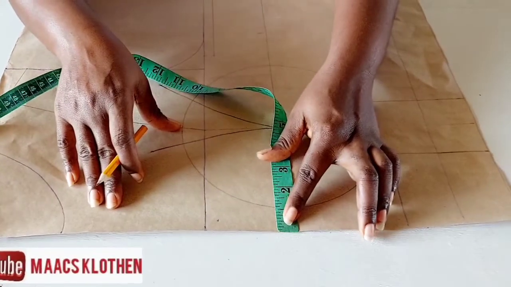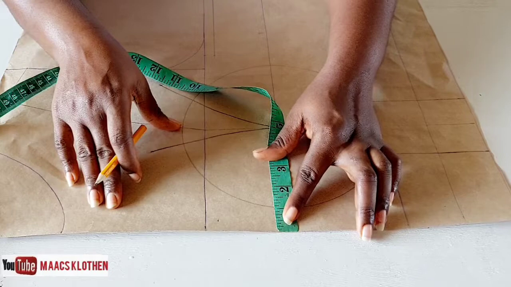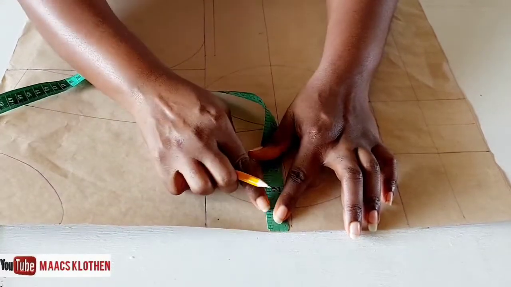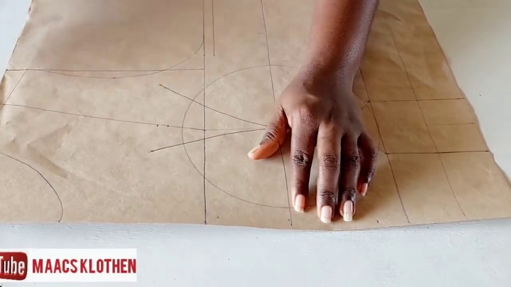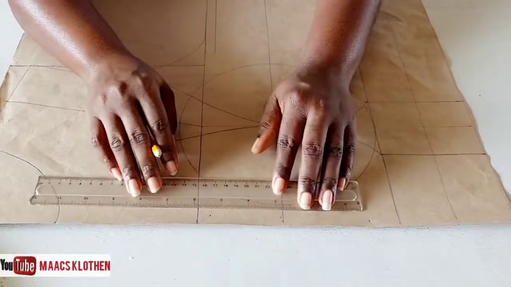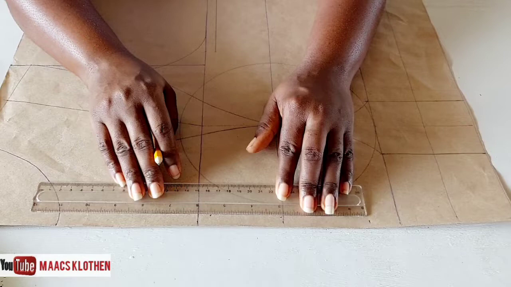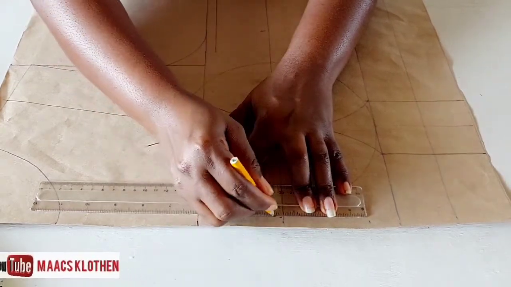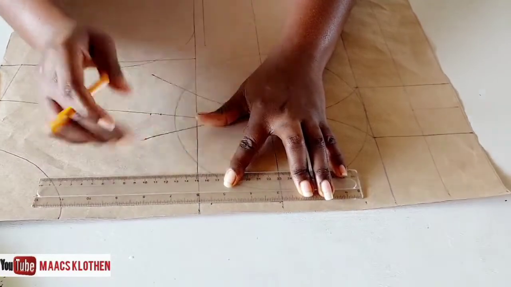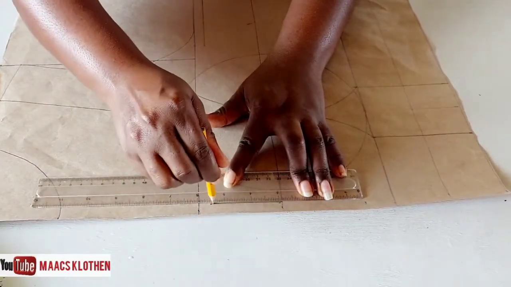I'll come to the bust line here and also measure the same ½ inch, so the same ½ inch also here, and I'm going to draw a straight line. Okay, from this ½ inch to, yes, so this is it. Hope you are okay. So this is it.